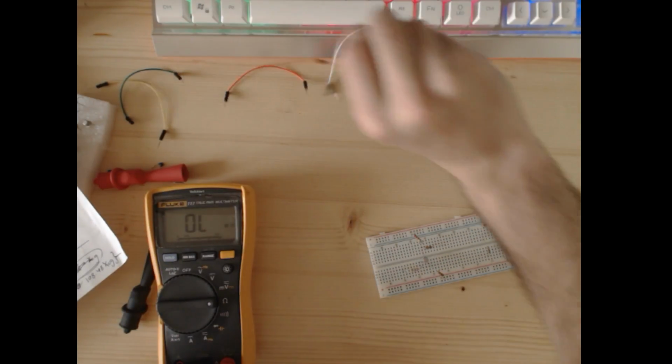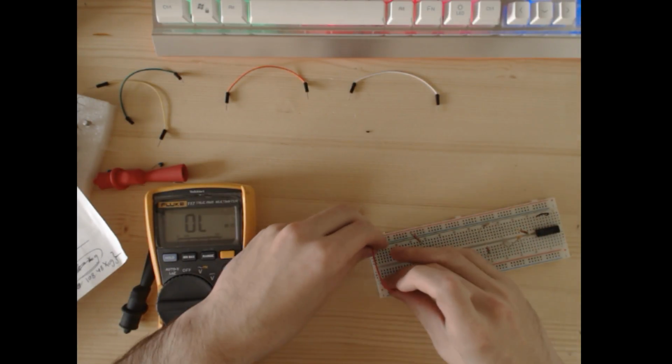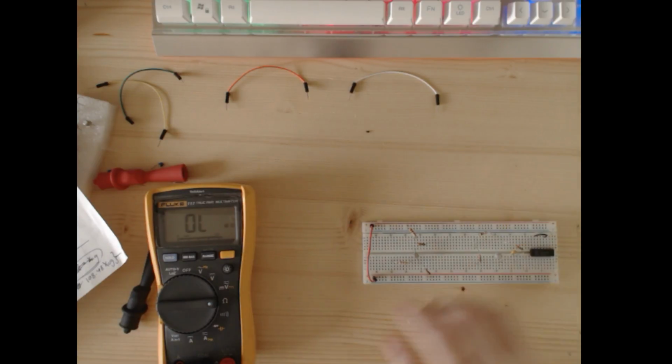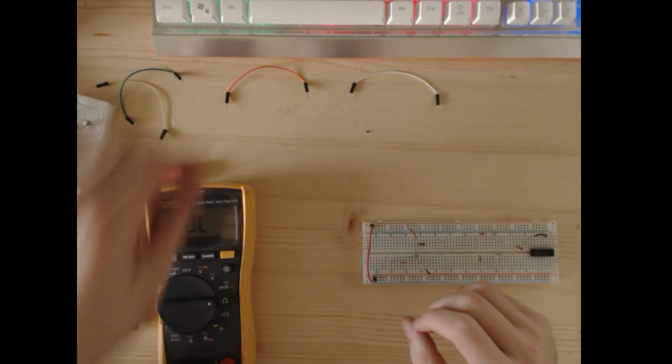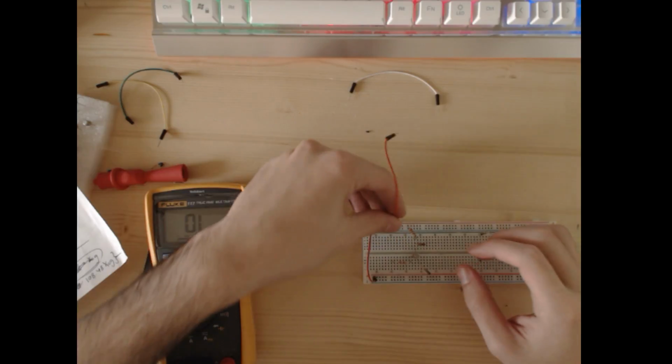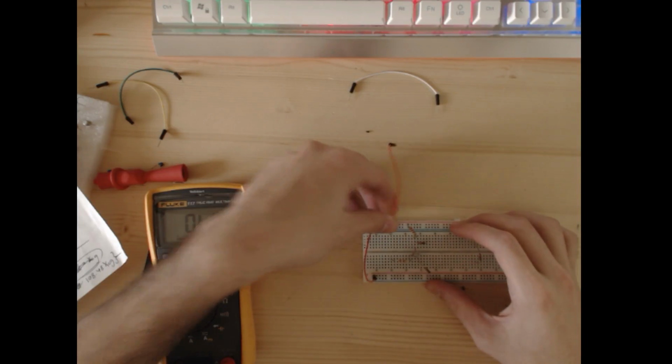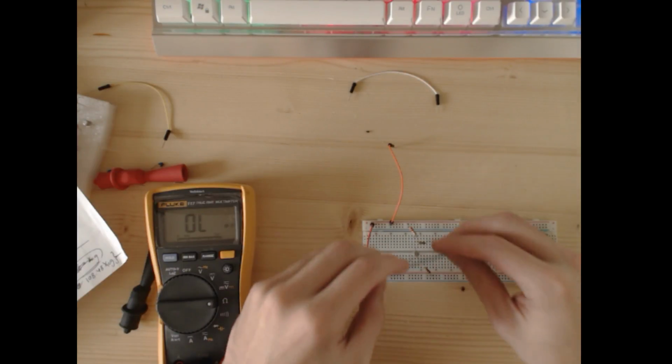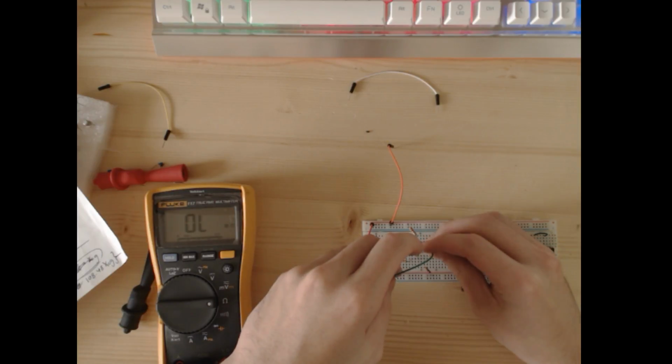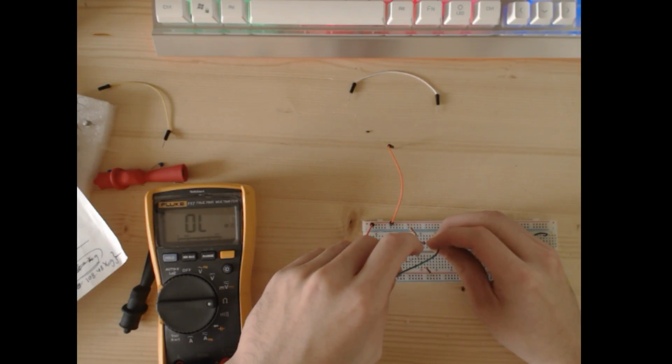So what I've done is bridged here and here so that they're both going to get 16 volts. Put one here. I will then connect the grounds together.